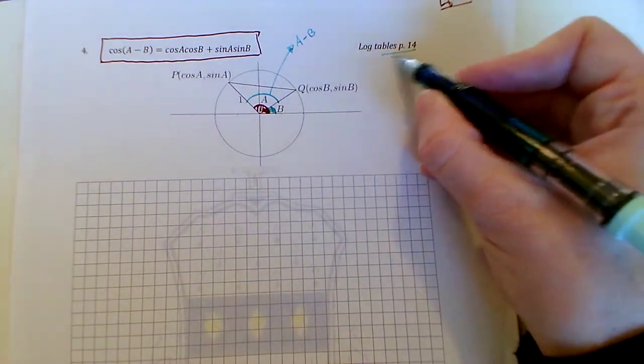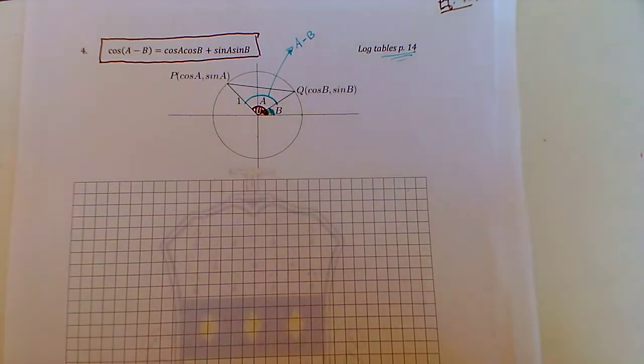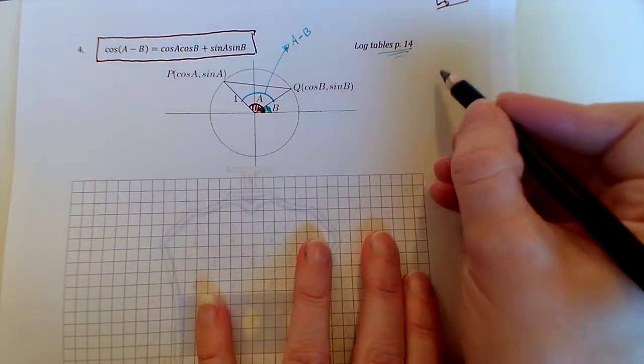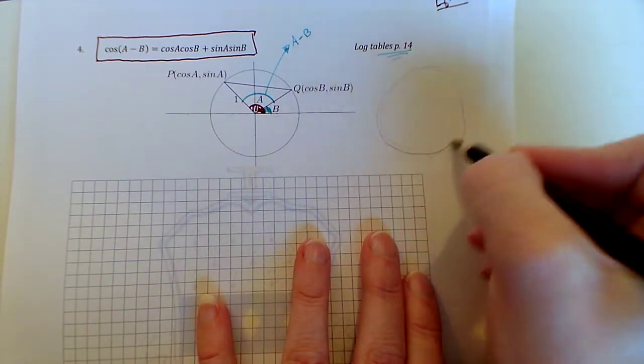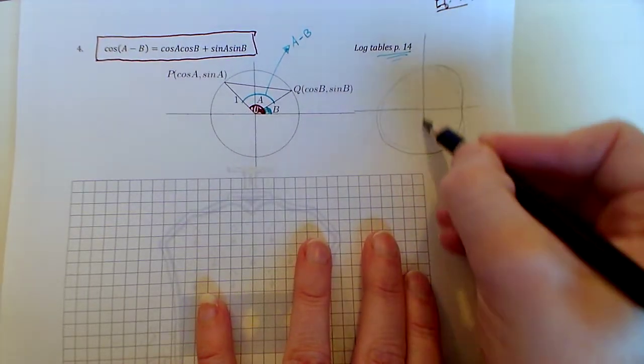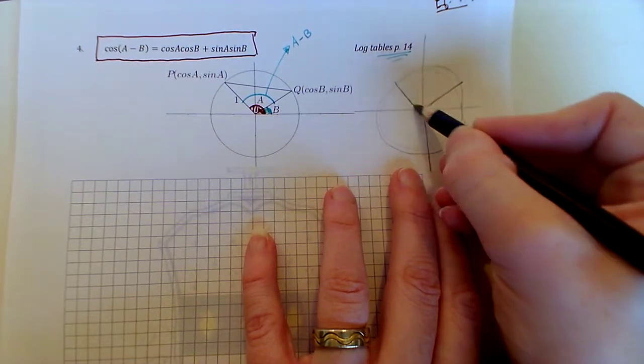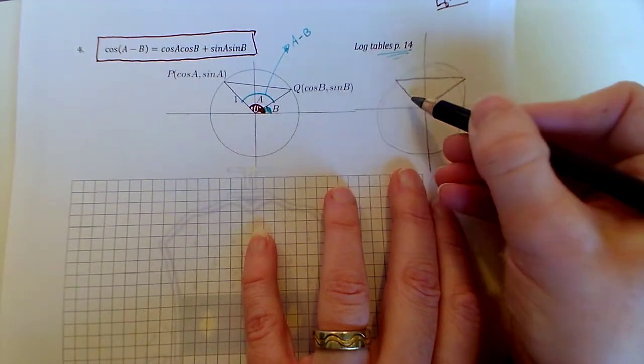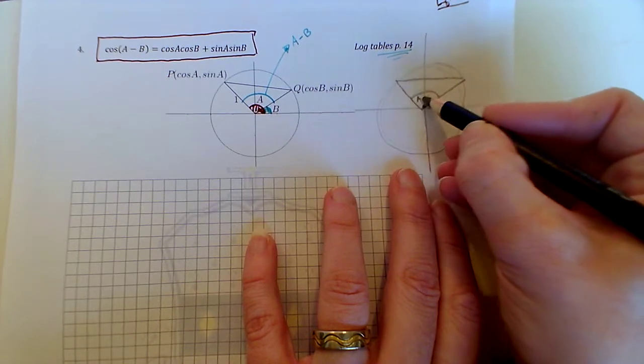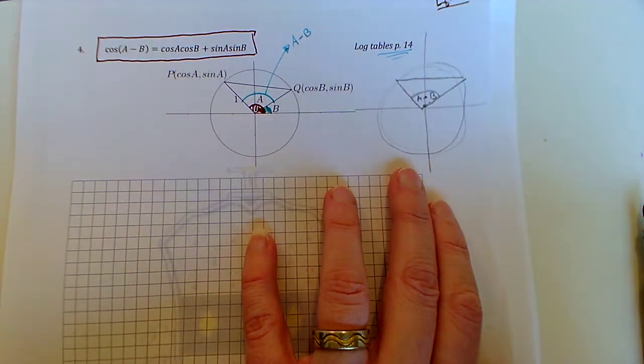So this formula is on page 14 of your log tables as well. And you can be asked to prove it. You need to be able to draw this diagram. So when you draw this diagram, let me just get a pencil to do it to the side again. You're going to draw a unit circle. Sketch a circle, center at 0, 0, and you draw a triangle inside the unit circle like this with A minus B in here. A minus B must be in there.